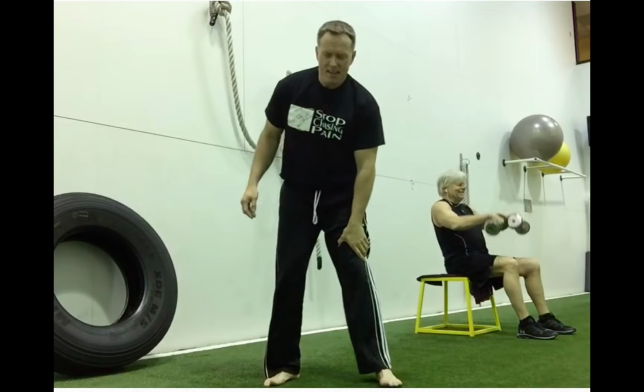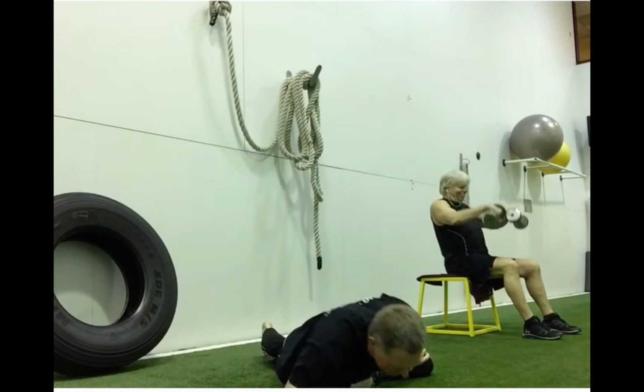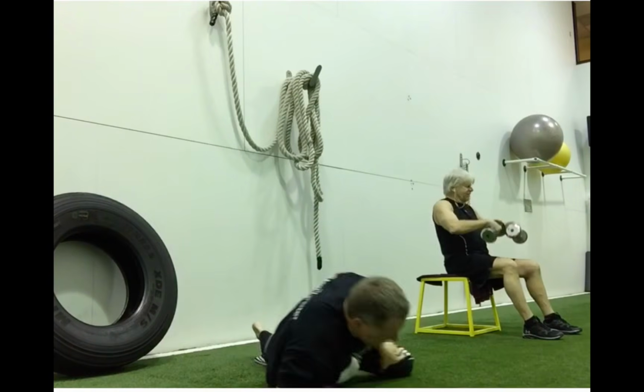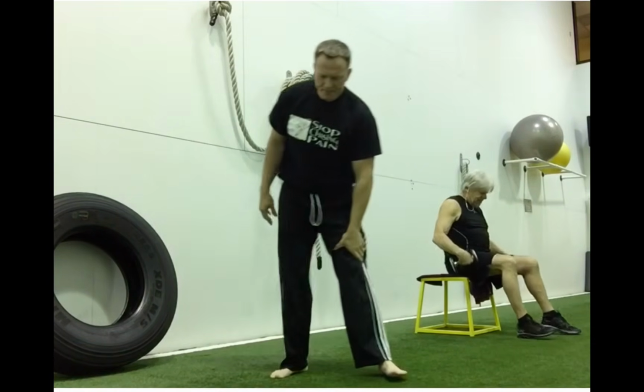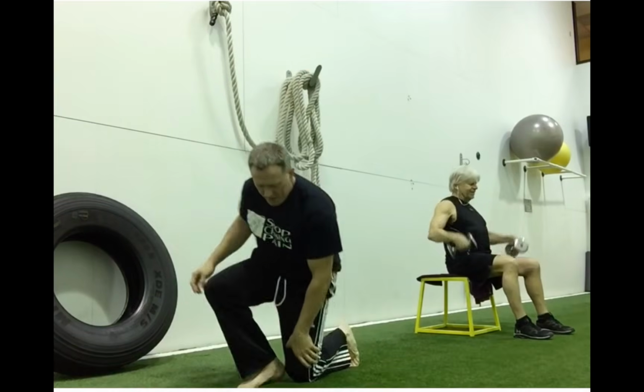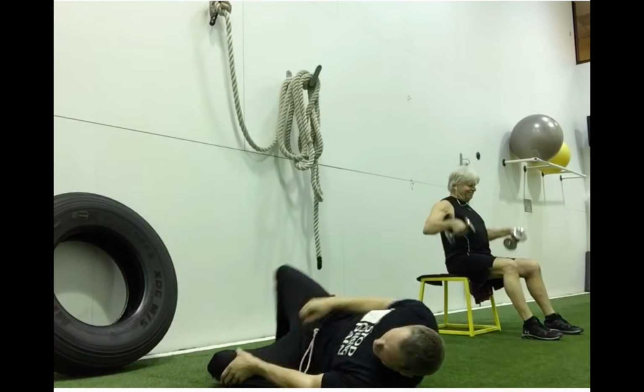And then I'm just going to go down to the ground, lie on my back. Go down to the ground, lie on my stomach. Then I'm going to go down to the ground, lie on my left side. Go down to the ground, lie on my right side. And then I would switch hands and do the same thing on the other side. And just go through that matrix one time. So you can see how easy that is, right?